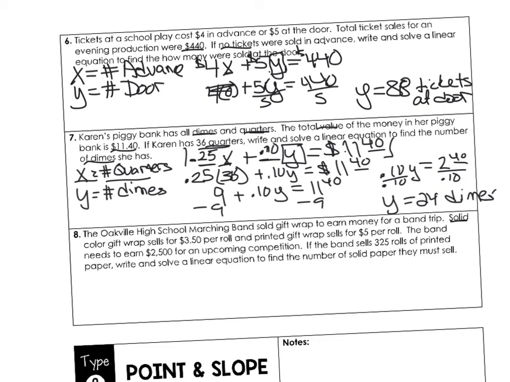Solid paper sells for $3.50 per roll, and then printed gift wrap sells for $5 per roll. The band needs to earn $2,500. If the band sells 325 rolls of printed, then write an equation to find out the number of solid papers that they must sell.